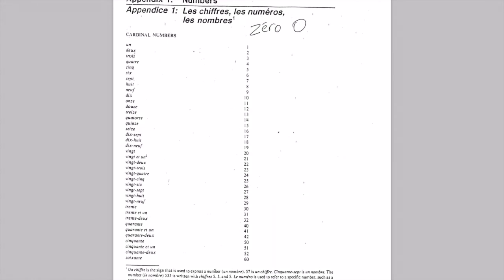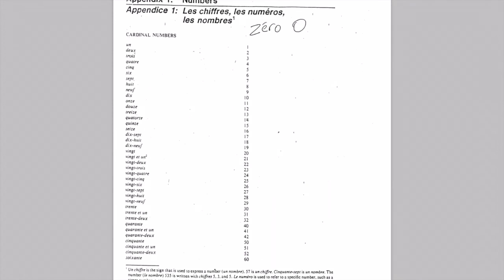Now you may have noticed something as we're looking at these numbers here. French has the numbers all the way up to 69. Then the number 70: if you reasoned it out looking at the previous page, you've got 60 and 10. Well, 60 plus 10 equals 70. Then you have 60 plus 11, 60 plus 12, on and on down until you get to 80.